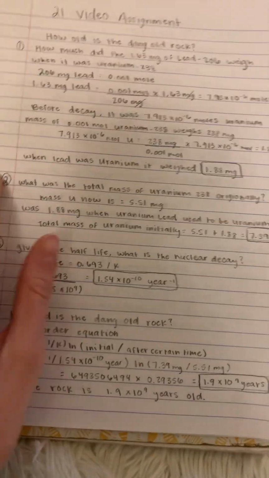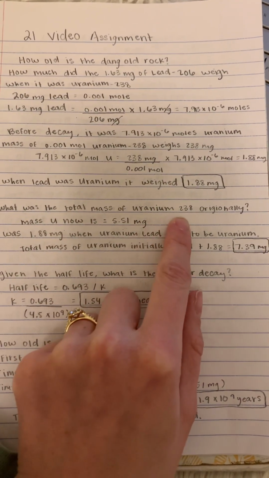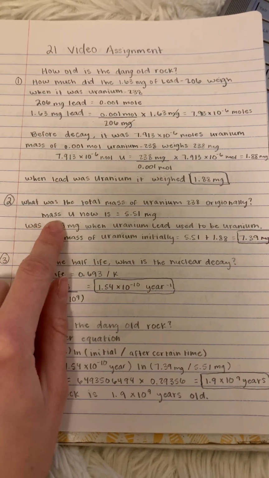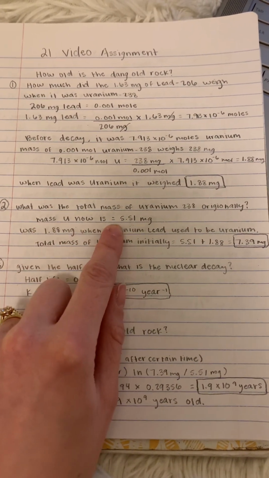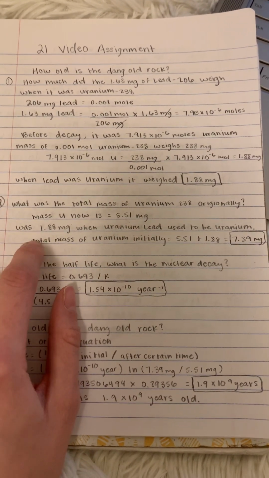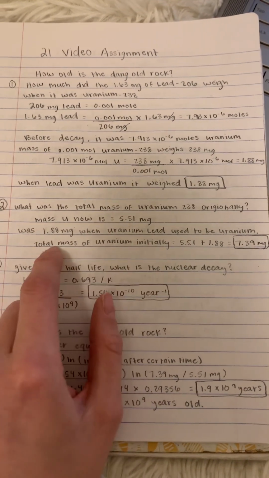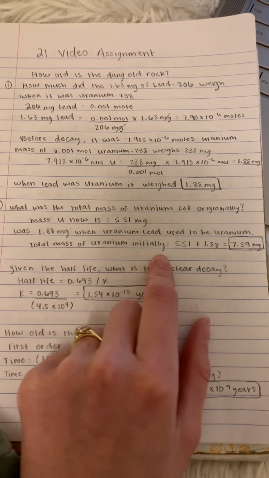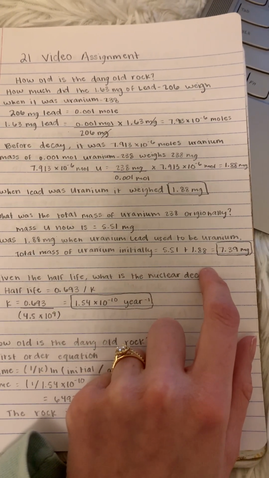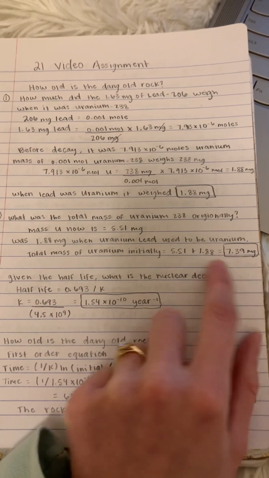The second part of the equation, we are trying to figure out what was the total mass of uranium-238 originally. So in order to do that, we know the mass of uranium now is 5.51 milligrams. It was 1.88 milligrams when the lead used to be uranium. So the total mass of uranium initially was 5.51 plus 1.88, which is equal to 7.39 milligrams of uranium initially.